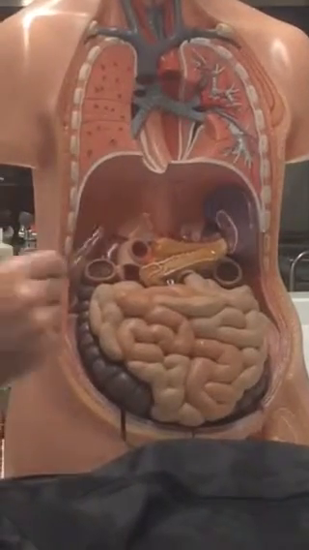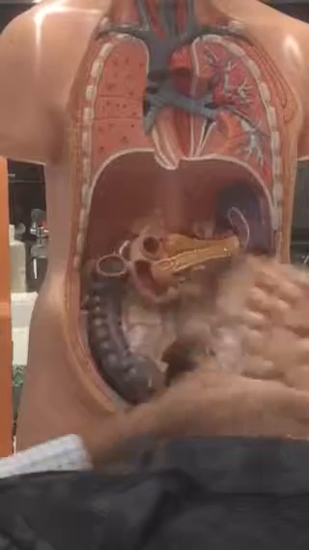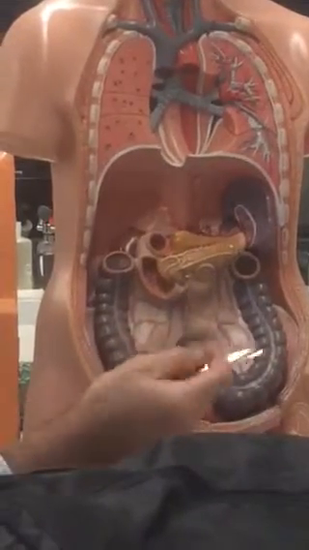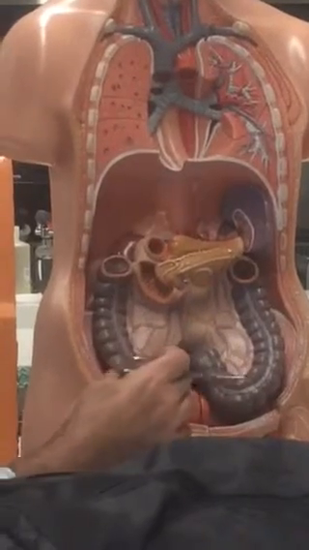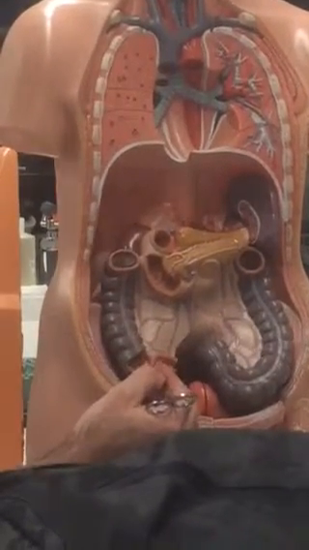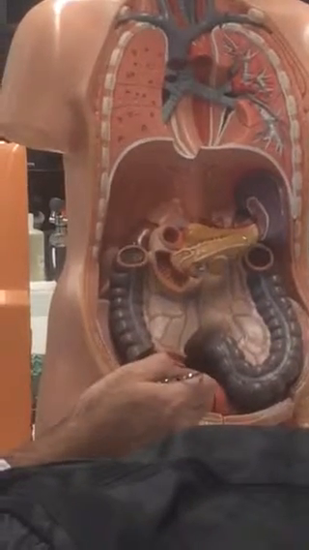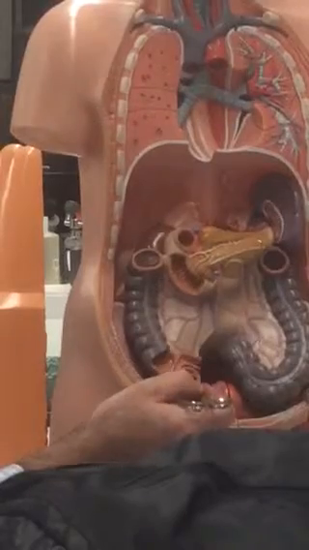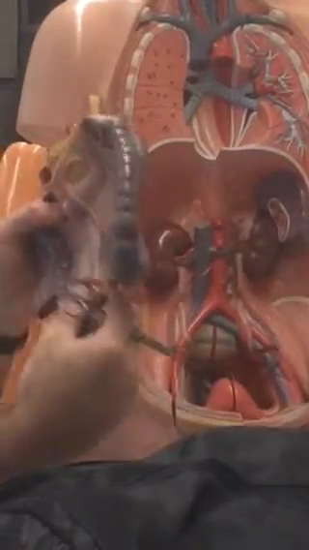So we got through the small intestines, and now that is the ileum there, and this is the cecum, and that's called the ileocecal valve. So this is where food contents go from the small intestines into the large intestines. This little pouch down here is the cecum, and that little extrusion there is the appendix.